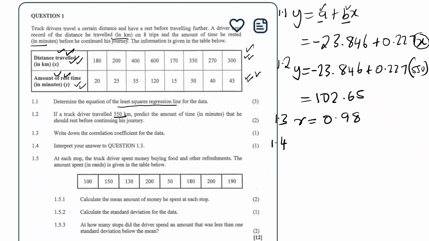So r is telling us the relationship. Is the relationship strong or is the relationship weak between the distance traveled and the amount of rest time? If our r is close to 1, our relationship is positive and strong. If our r is less than 0.5, our relationship is weak.